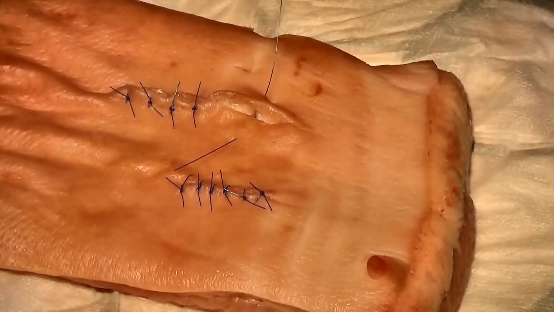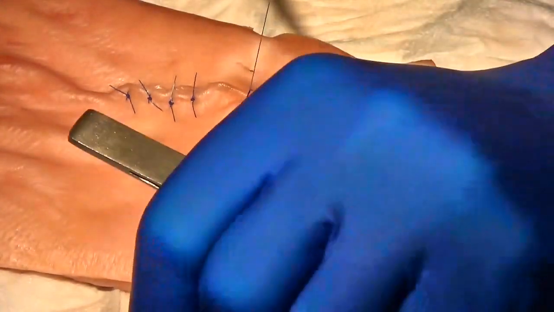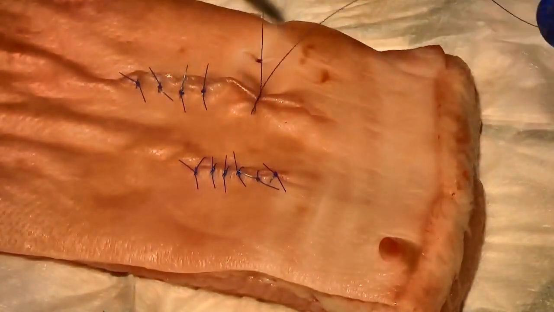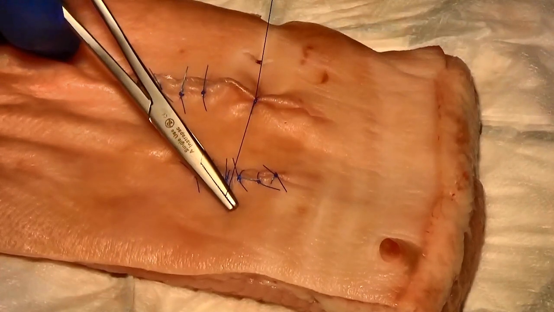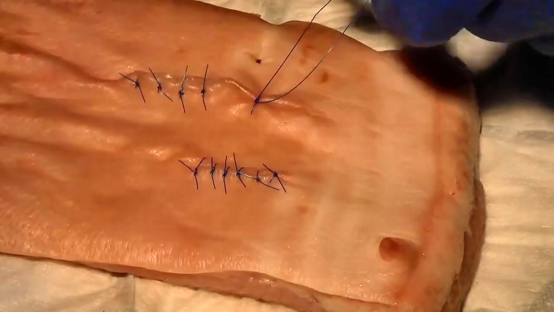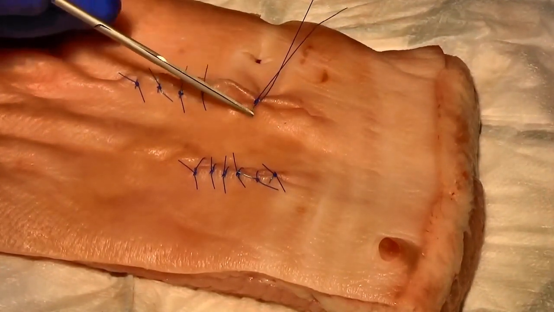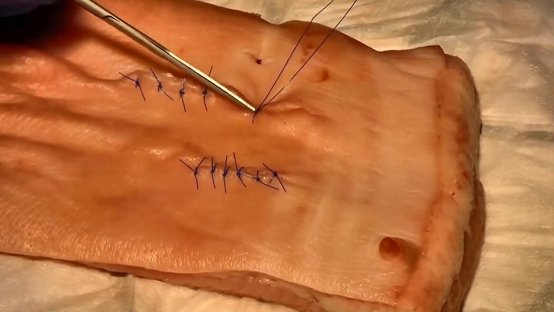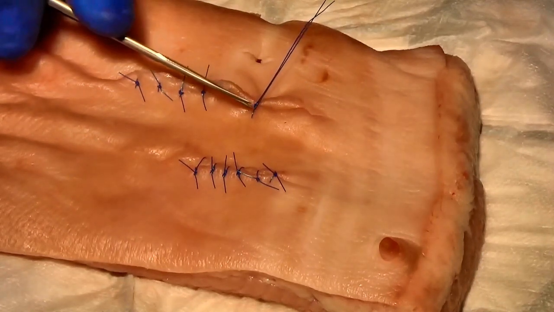So if you have too much tension, you end up with scarring, and you don't want to pull the tissue together like this. You can see how it's puckering the skin, and this will be painful for the patient and leave an ugly scar. The only thing we can do here is to remove that suture and start again.